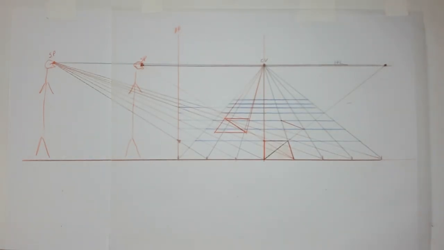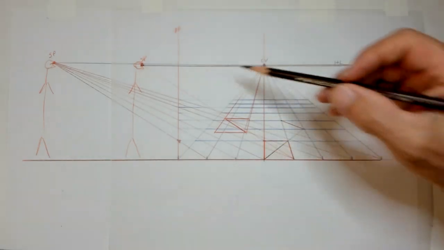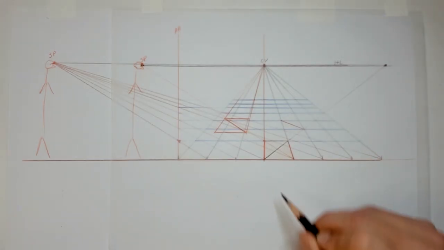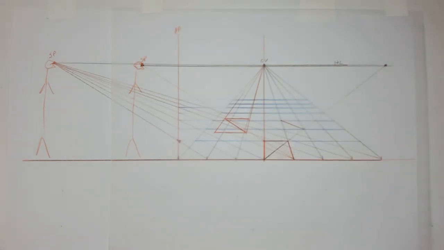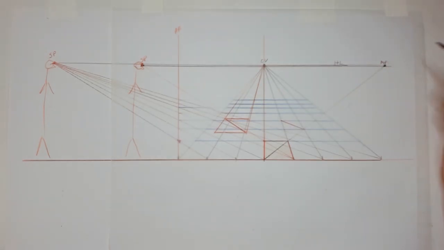Now when we're not projecting things to the picture plane, we don't really need to call this a station point anymore. It is a line that is drawing 45-degree angles. We are measuring width to be the same as depth. So these were at one point called distance points, but now we call them measuring points.